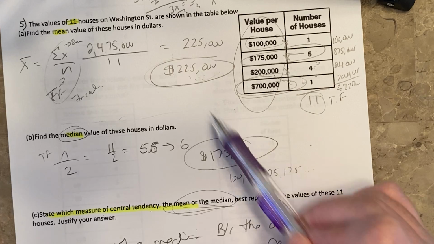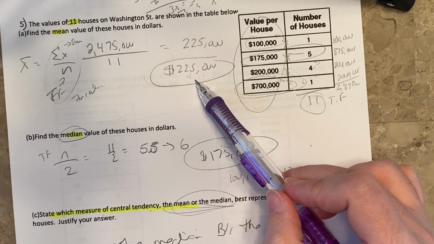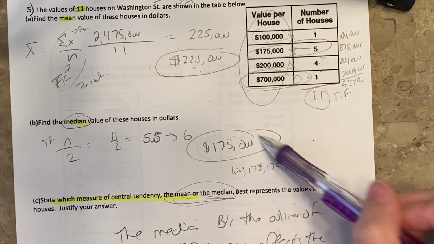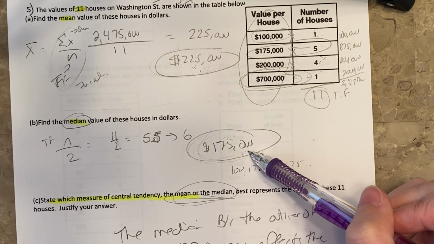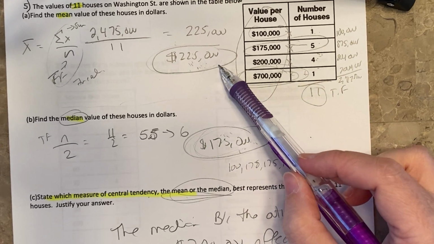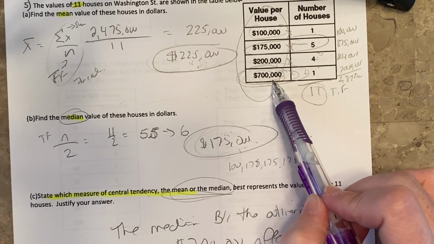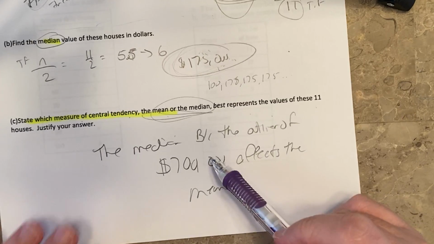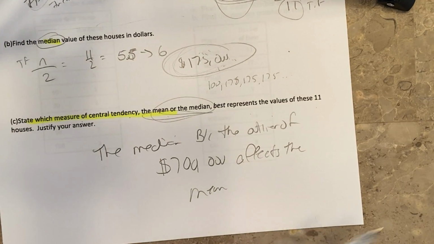I mean, you could look at the difference right here. Okay, it's definitely bringing it up a lot, where this is more the better representation of what the house values are. This is a little too high, and that one value is what's bringing it up. So that's kind of like a real life question to show you.